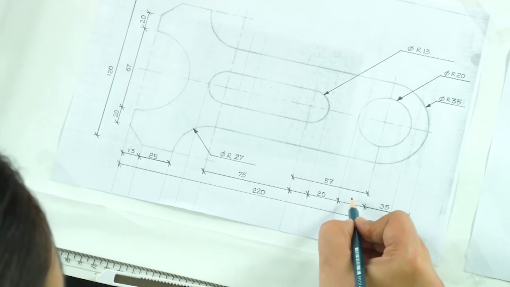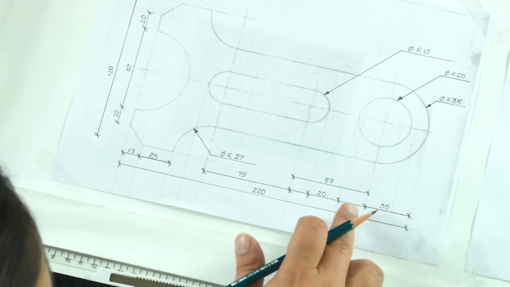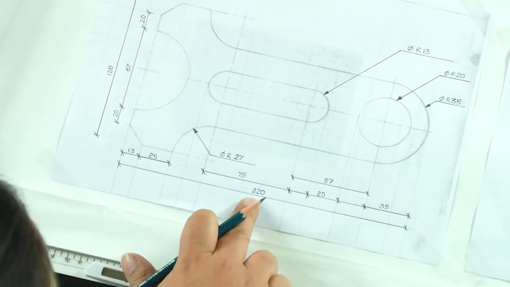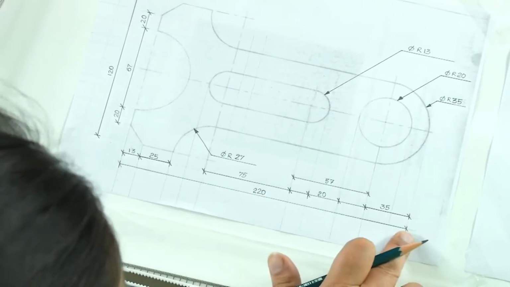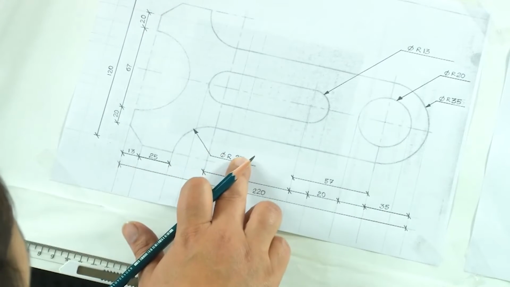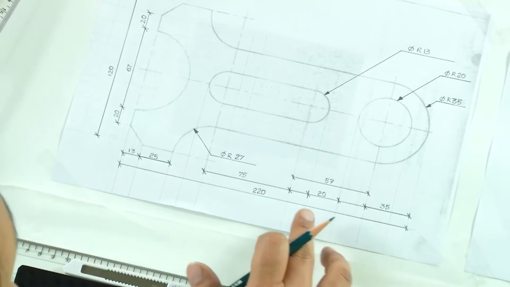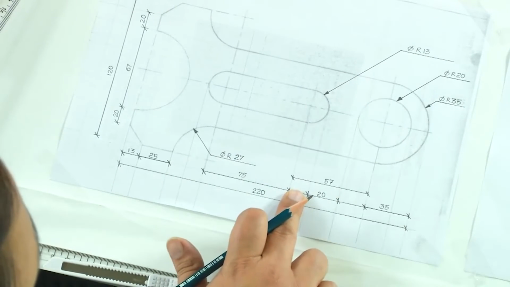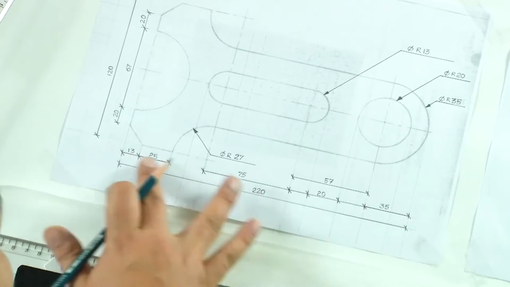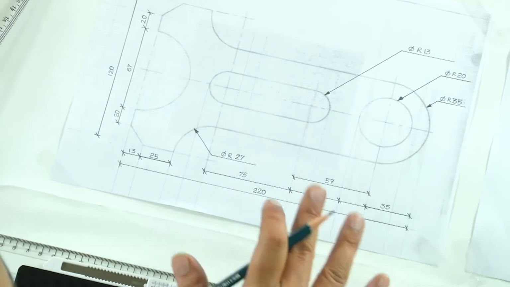Here we have not mentioned this dimension, and this dimension, so it does not matter, but in case we were doing that, all these dimensions should have added up to 220. For now, it does not matter, we can reduce the dimensions in between. So, this is R27, so we know that this is 27, this is R13, so this is 13, and this is R20, so this is 20. Overall all these dimensions should add up to this one. That is what our aim is.